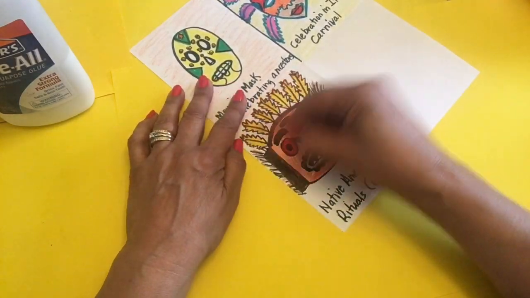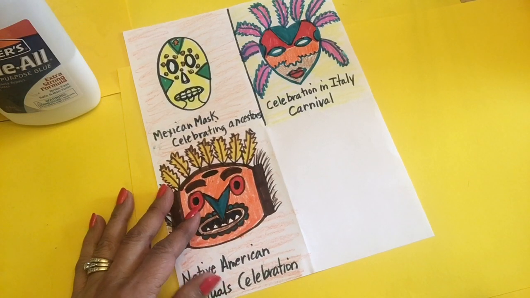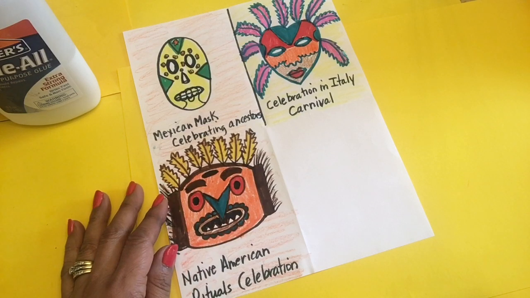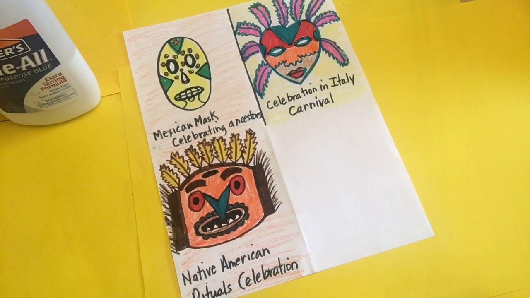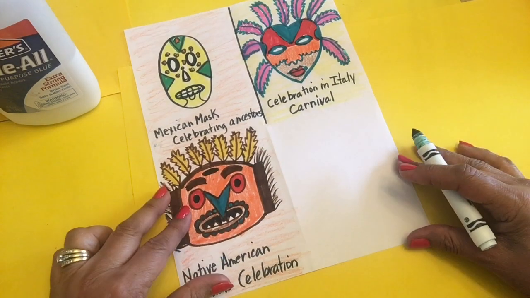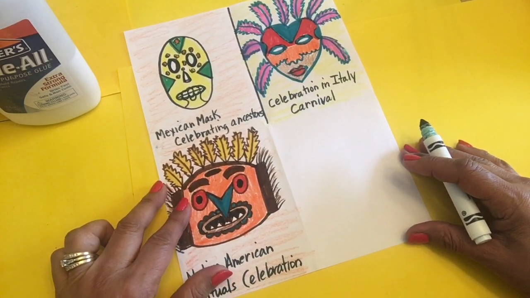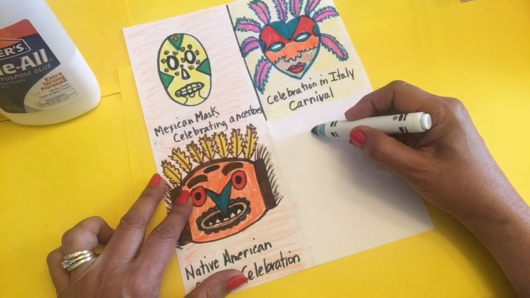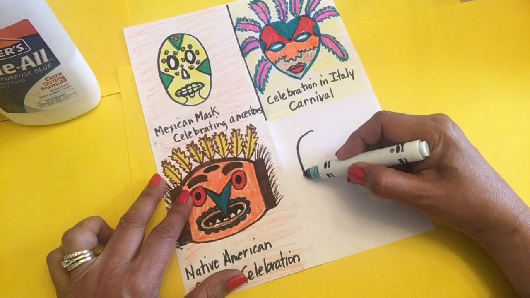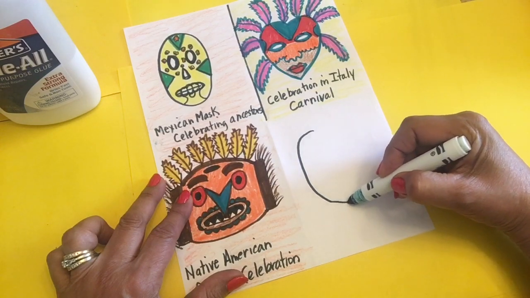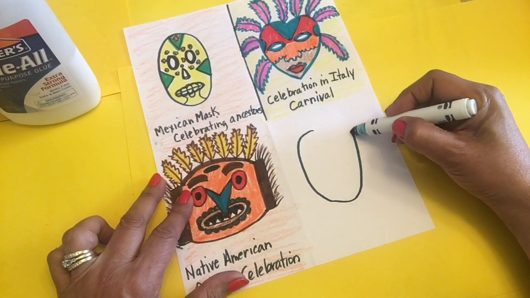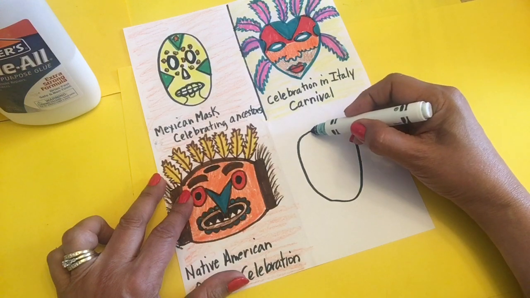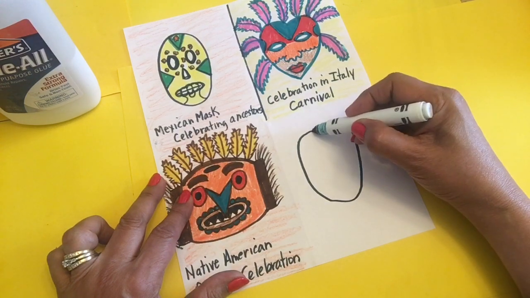Just a little bit. Okay, boys and girls, we're on our last mask, and we are going to go and visit West Africa, and we are going to Senegal. And in Senegal, the masks are shaped oval at the bottom and square at the top.